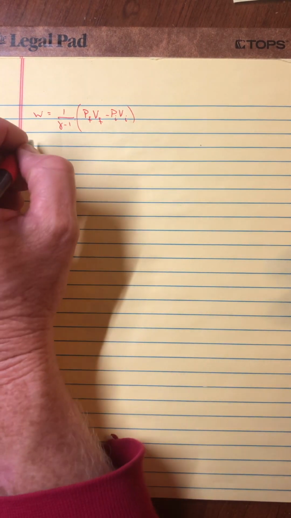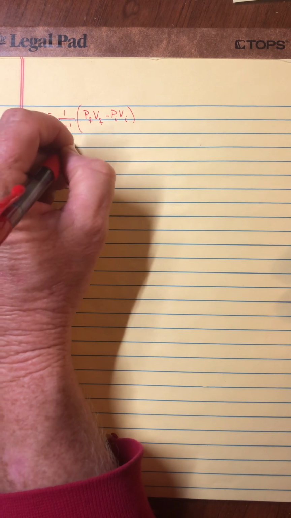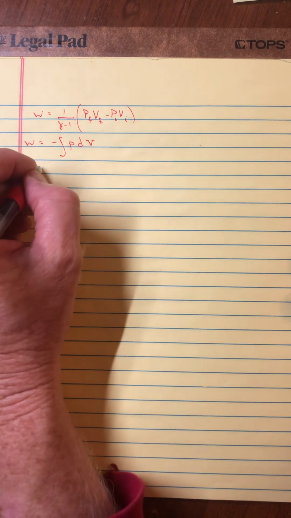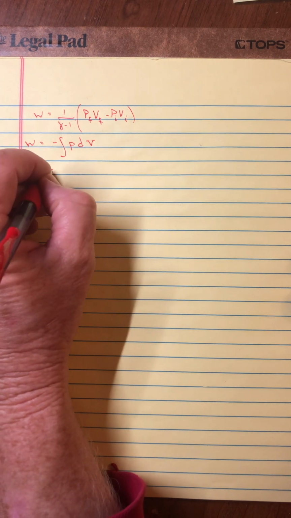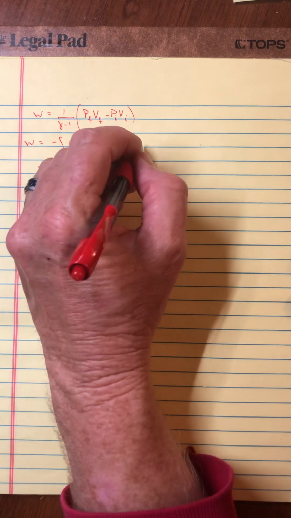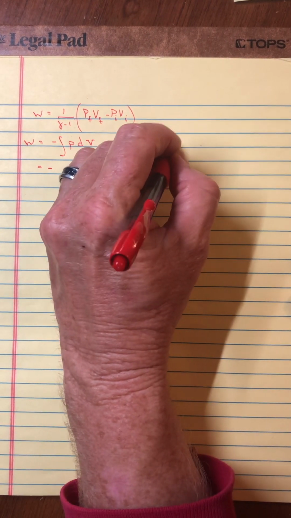In fact, I need to probably just take a moment to convince myself that I'm remembering correctly on this one. And I know during an adiabatic process, the pressure times volume to the gamma is equal to some constant.